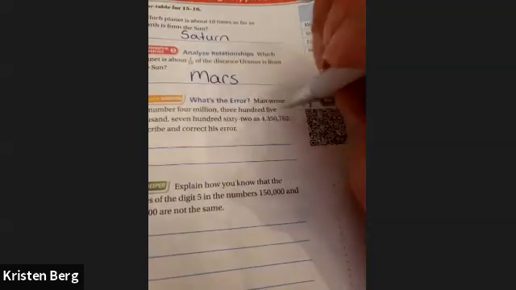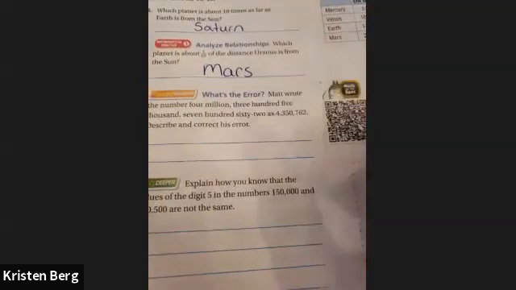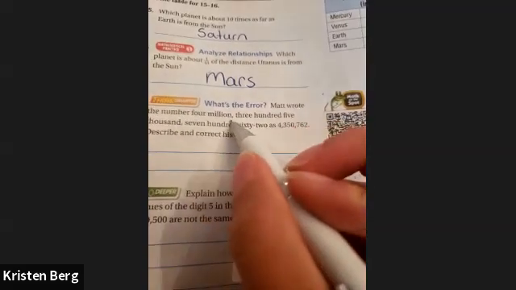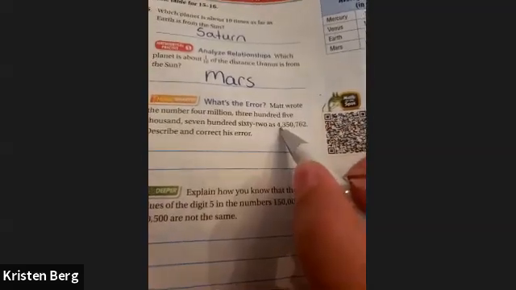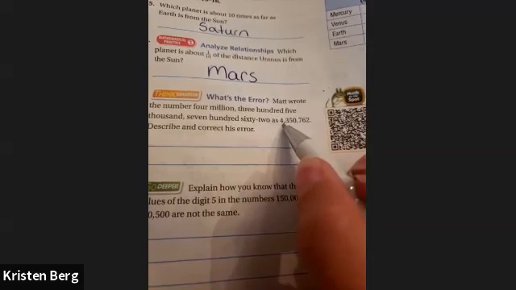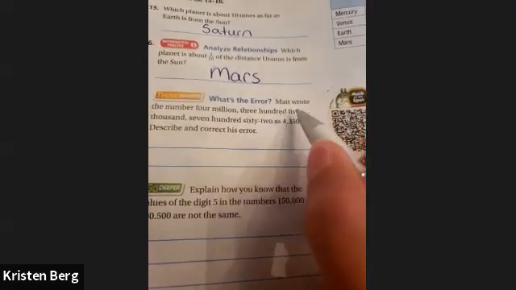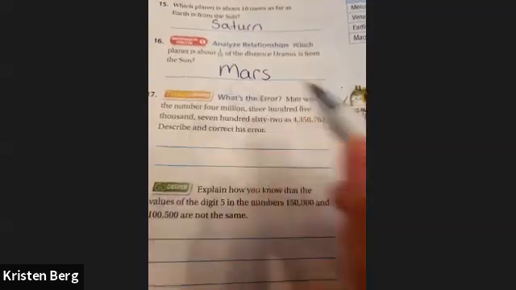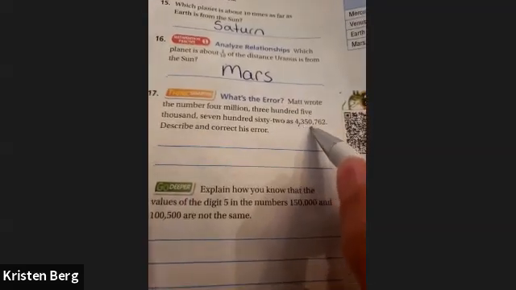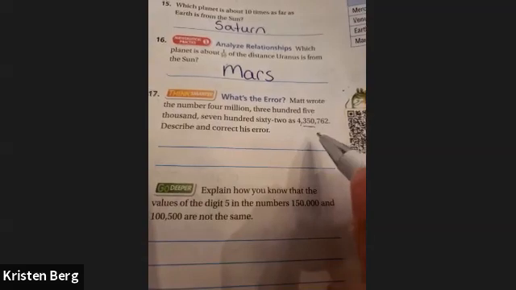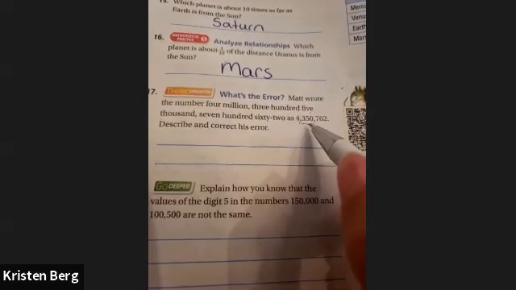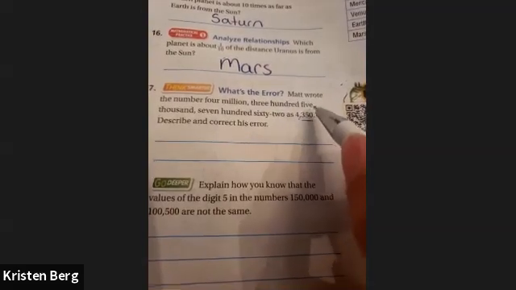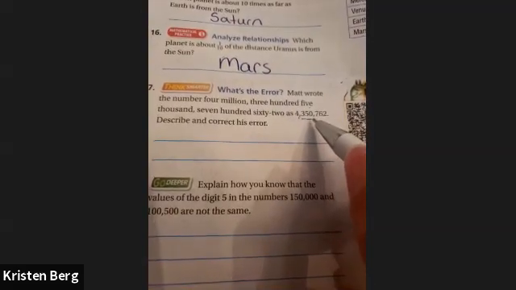All right, so there is an issue with this number. Let's go ahead and start from the beginning. It says 4 million. Okay, so far it's saying 4 million. It's not wrong so far. Then 305,000. Is that saying 305,000? No, that is saying 350,000.